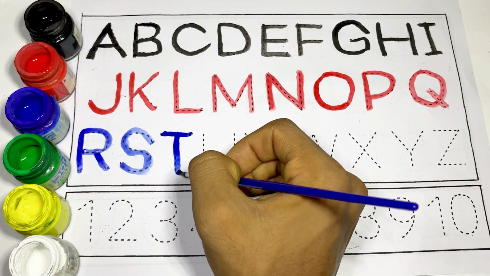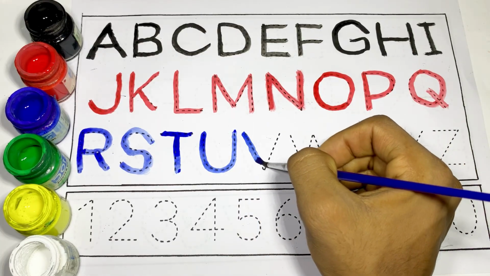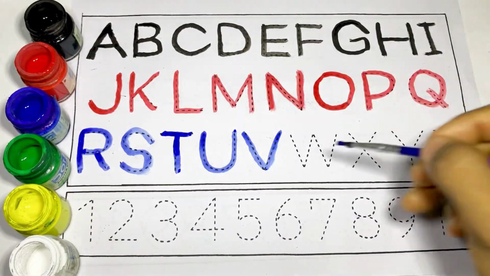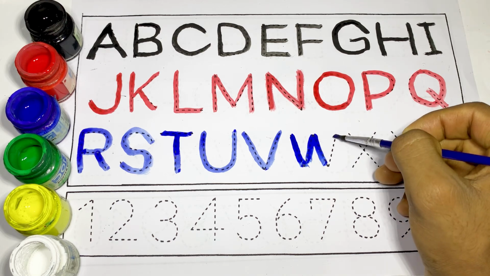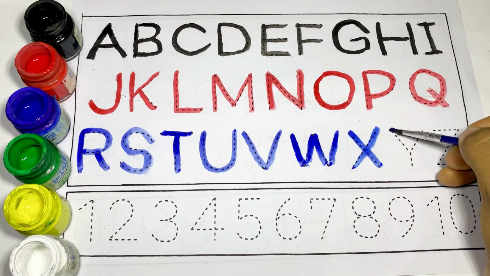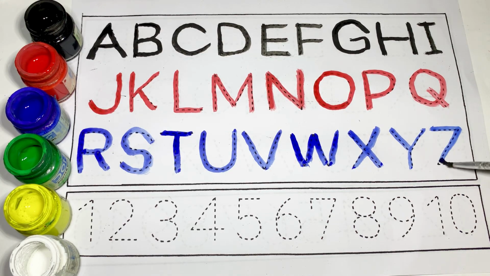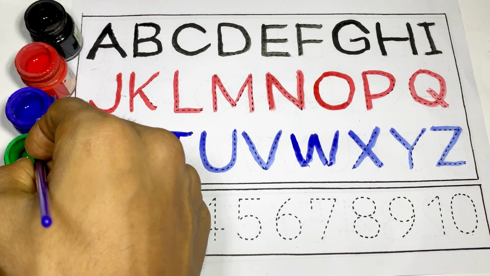T for teacher. U. U for umbrella. V. V for van. Kids, again use blue color and draw W. W for wallet. X. X for X-ray. Y. Y for yak. Z. Z for zebra. Kids, next on numbers, and first read 1 and use green color.